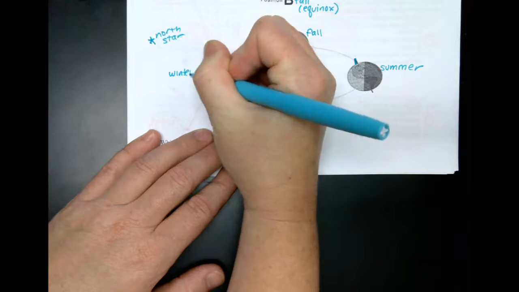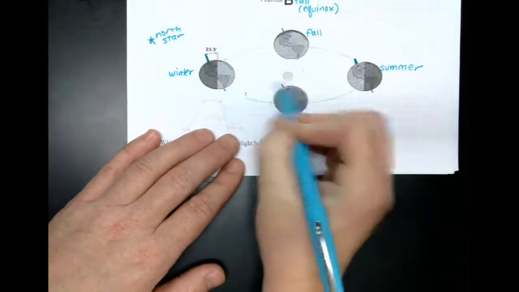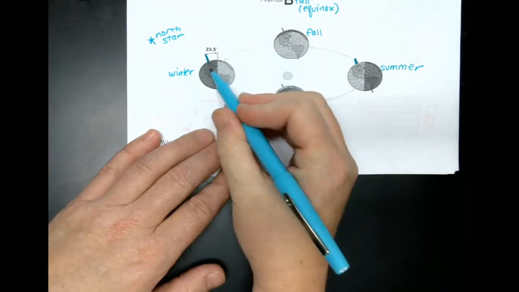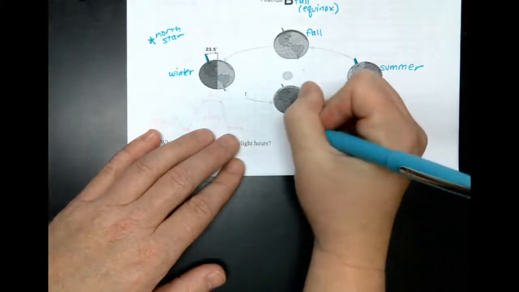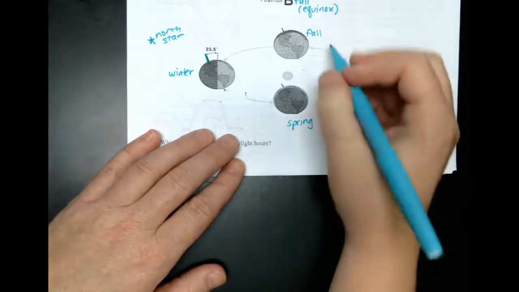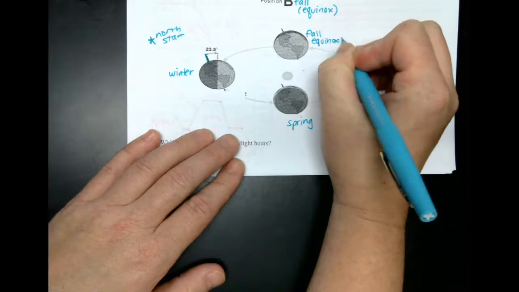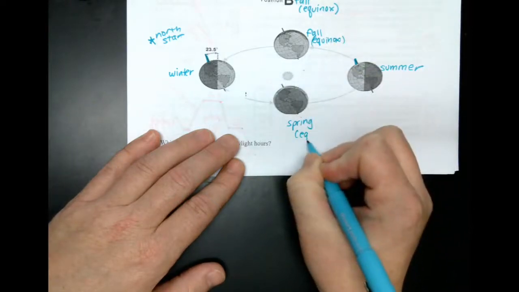And again, when I get to the sides, I do a does it make sense check. Is the North Pole tilted away from the sun? It is, for sure. Keep going. After winter is spring. Again, I'm going to label my equinoxes. So my equal night and day, 12 hours day, 12 hours night, happen both in the fall and in the spring.